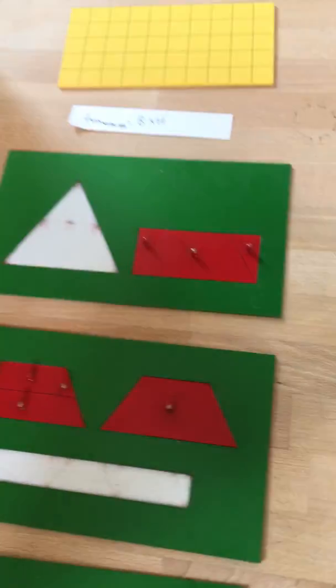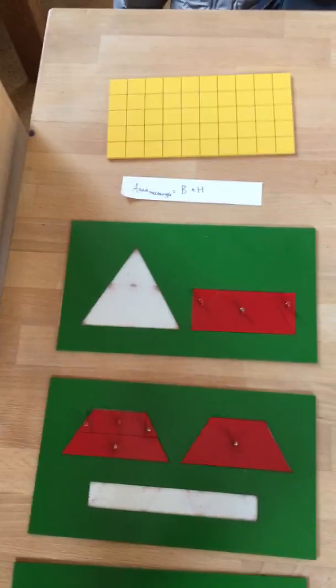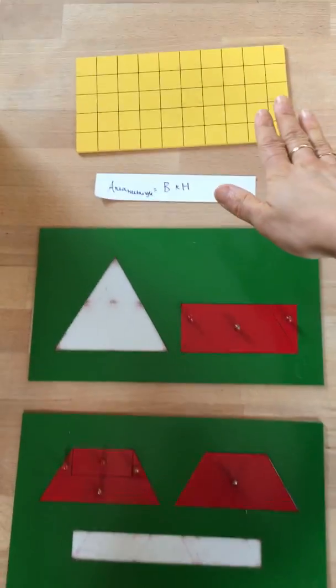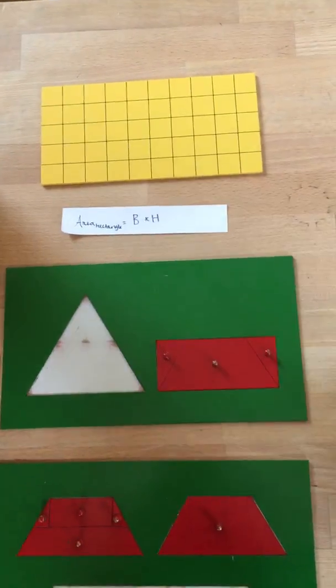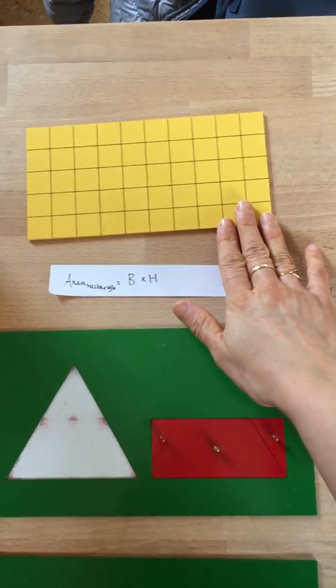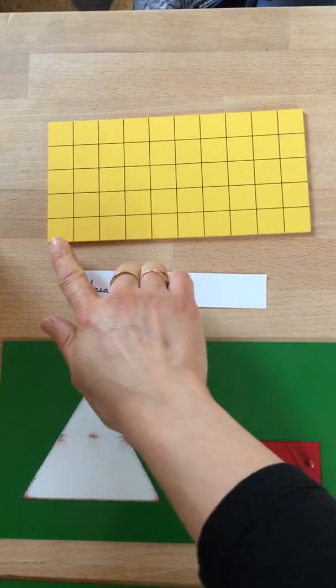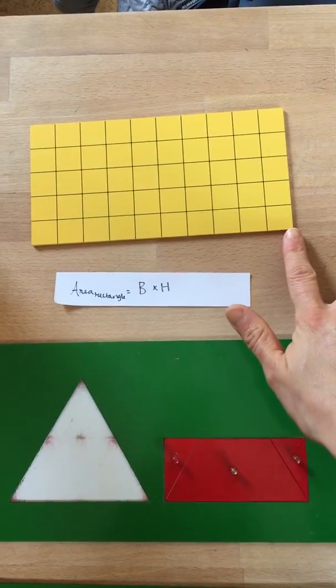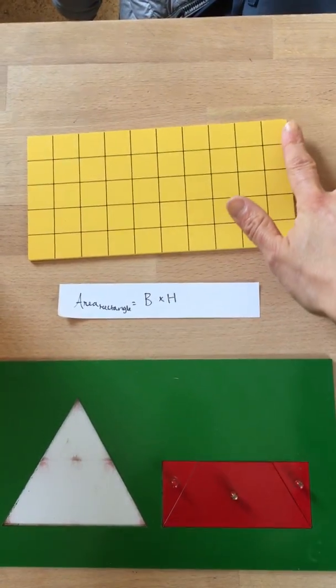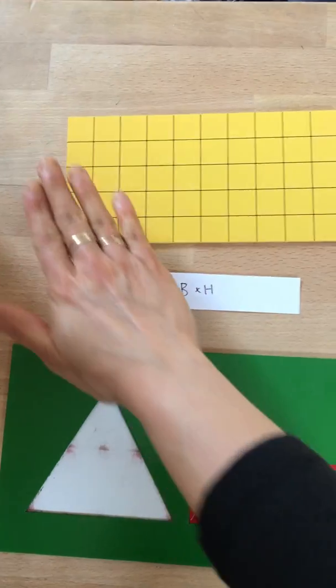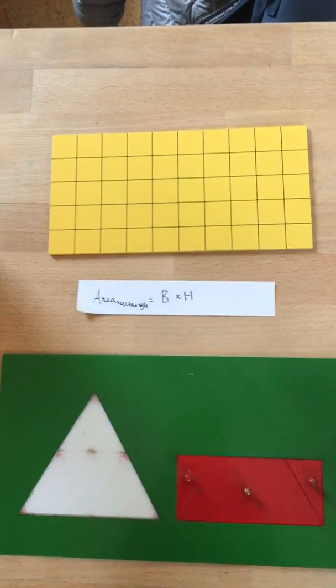I've brought the materials over to remind us how we found area of a rectangle. Remember, with the yellow material, we discovered that to find the area of a rectangle, you need to take the base of the rectangle and multiply it by the height of the rectangle, and you can find the area of any rectangle.